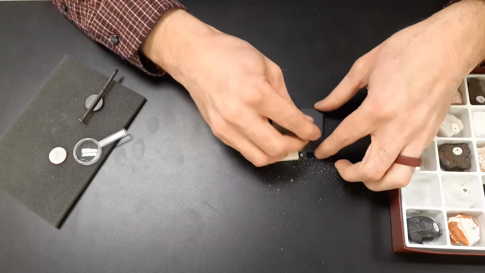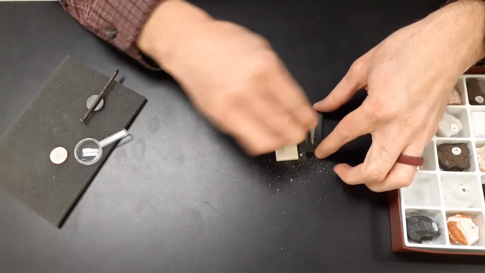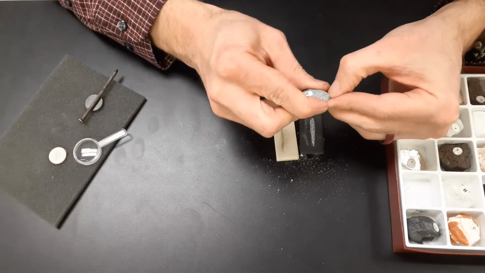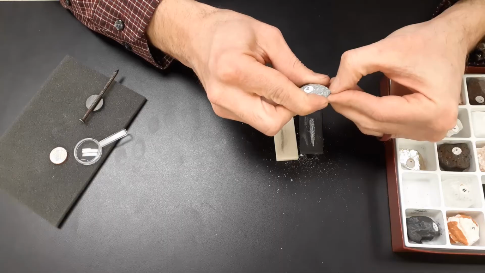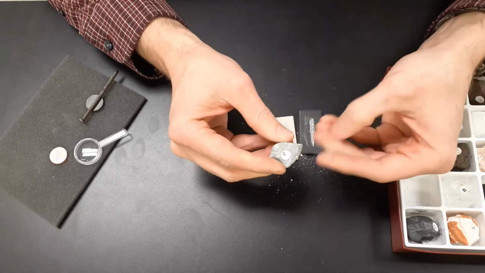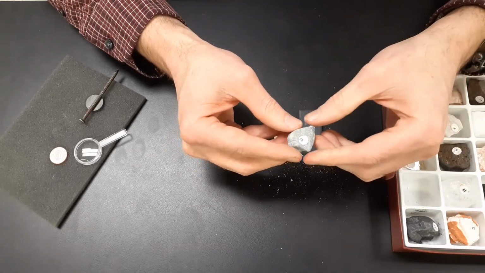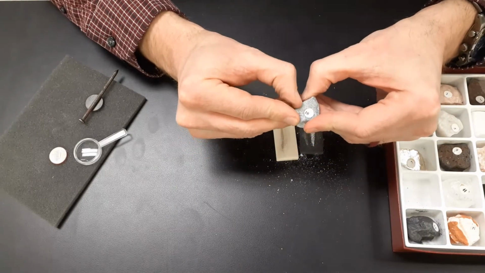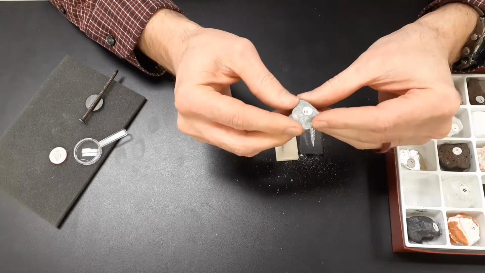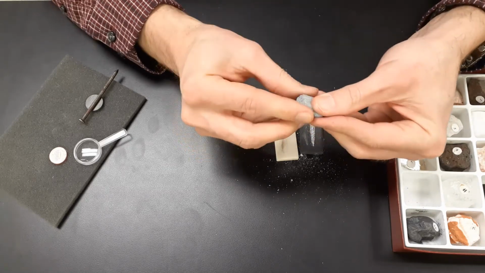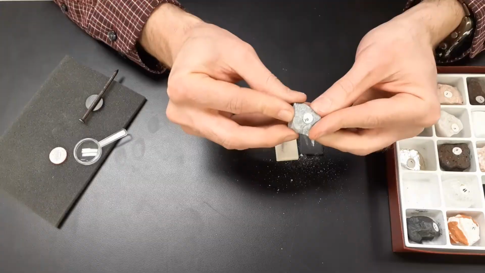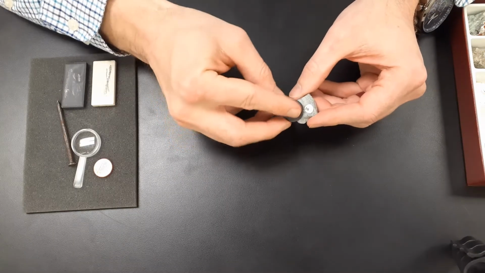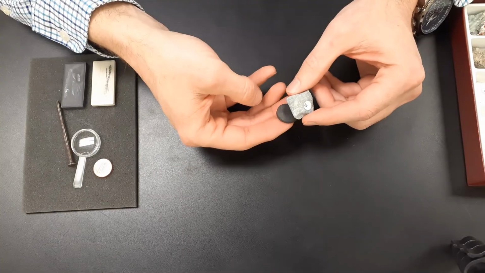And if we test its streak, okay, white streak left behind for mineral number 10. I'm able to scratch this very easily with my fingernail, so I could certainly scratch it with a penny or an iron nail as well. One of the key features about number 10 is that greasy feel to it, but also it's very soft. Mineral number 10 has no magnetic attraction.